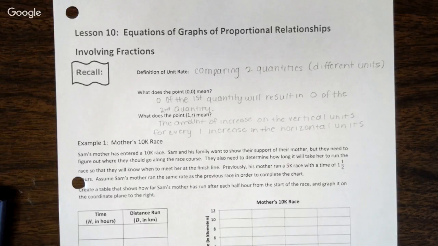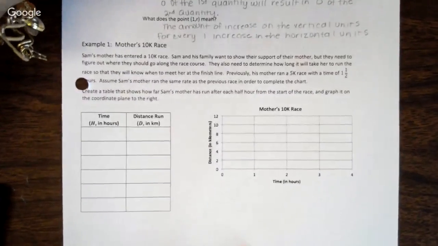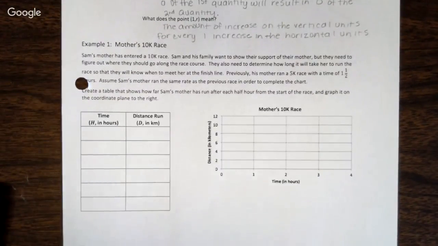All right, let's take a look at Example 1. Example 1 says Sam's mother has entered a 10K race. Sam and his family want to show their support of their mother, but they need to figure out where they should go along the race course. They also need to determine how long it will take her to run the race so that they will know when to meet her at the finish line. Previously, her mother ran a 5K race with a time of 1.5 hours. Assume Sam's mother ran the same rate as the previous race in order to complete the chart.